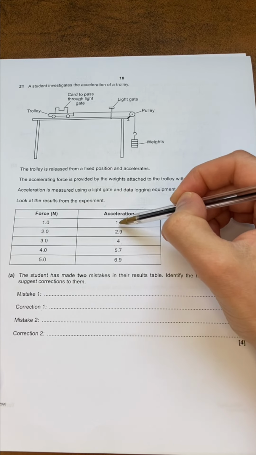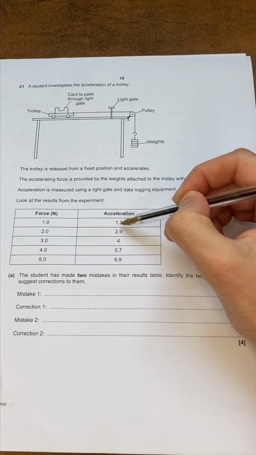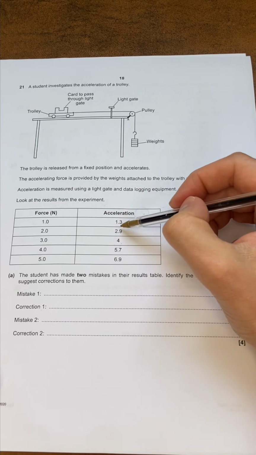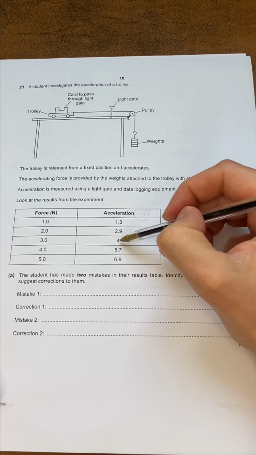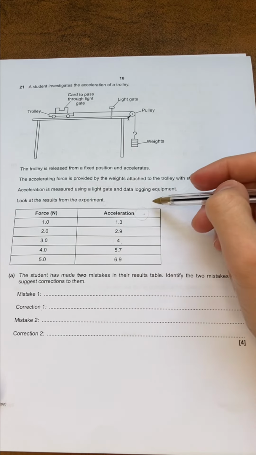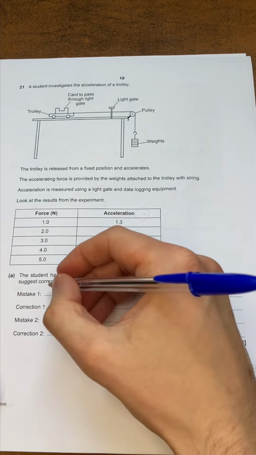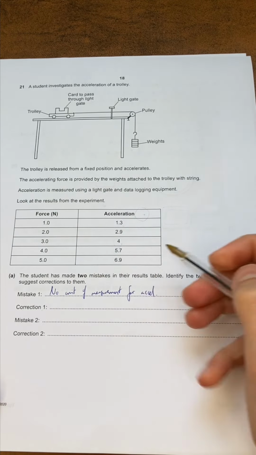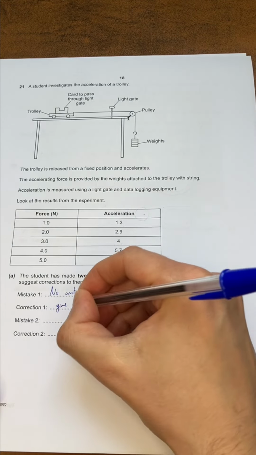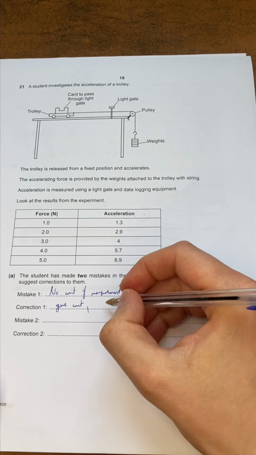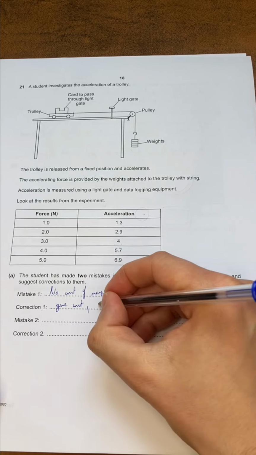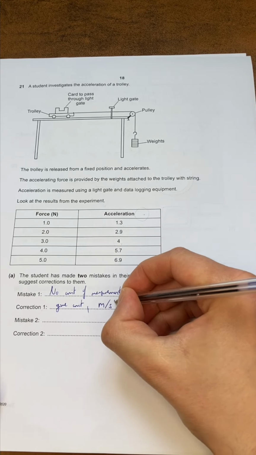What's different? Aha! The other ones all have 1 decimal point, but this one does not. Or rather, the others are done to 2 significant figures, and this one's only done to 1 significant figure. I think those are our 2 mistakes. So mistake 1, no unit of measurement for acceleration, and to correct it, well, put it in. Give the unit, and just to show that we know what we're talking about, the standard unit for acceleration is meters per second squared.